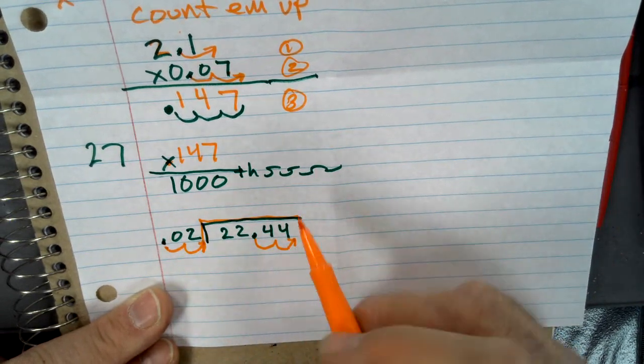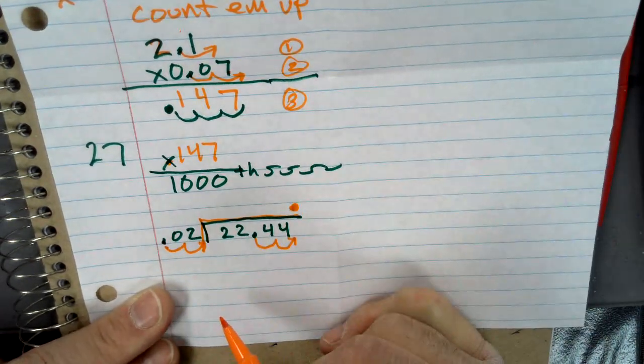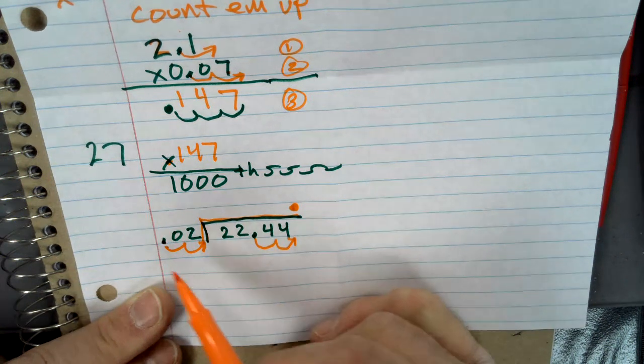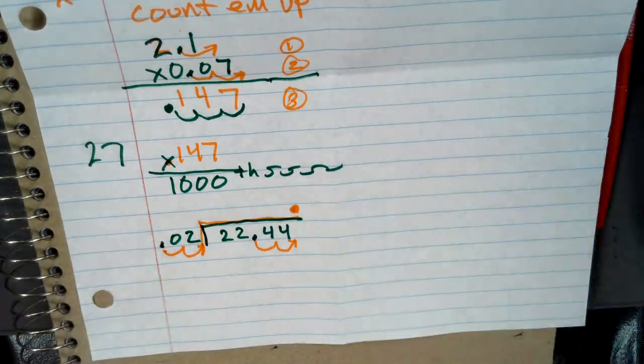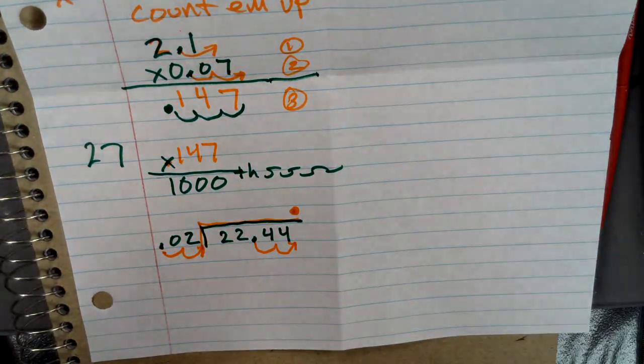Move back. Copycat. Decimal at top. And the fifth graders in Mr. Hartzell's class say over, over, up. So you might have remembered a different way from different people.